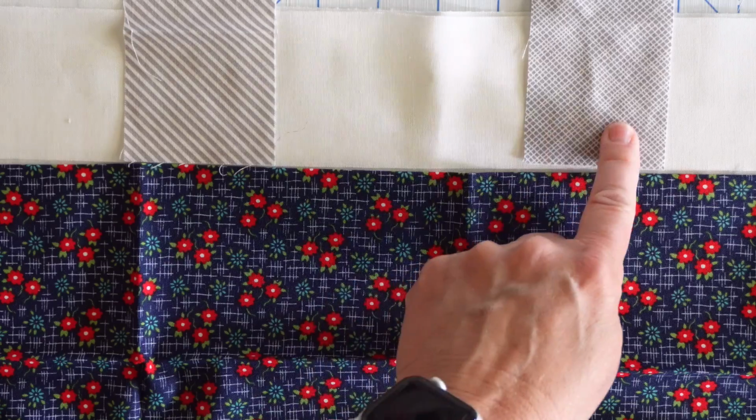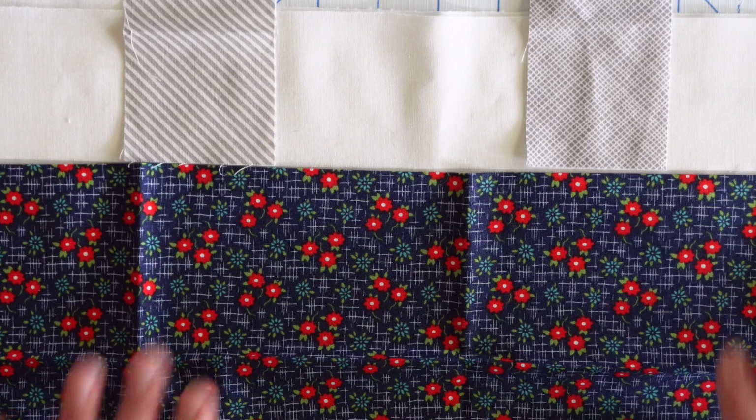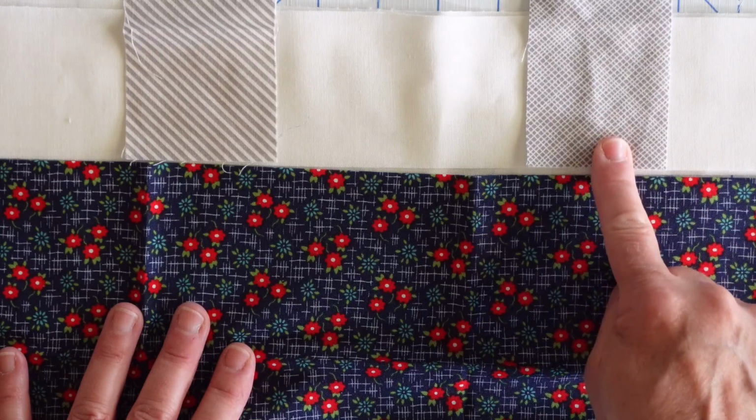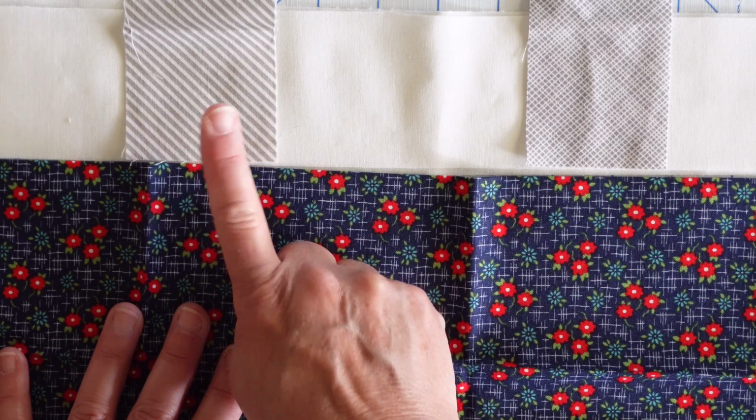A, the stripes, or B, not the stripes. Let me know in the comments below what you guys are picking as we go. It'll be interesting to see if I end up picking the final result of what you would pick. This one is showing up a little bit better on camera. In person, I like the stripes because it's cute. I'm gonna go with the stripes.